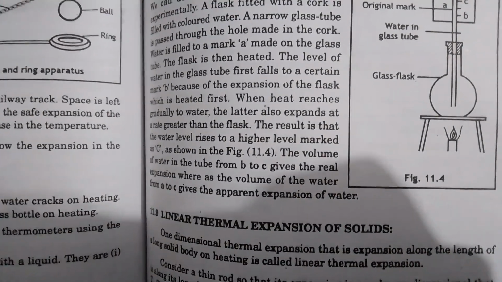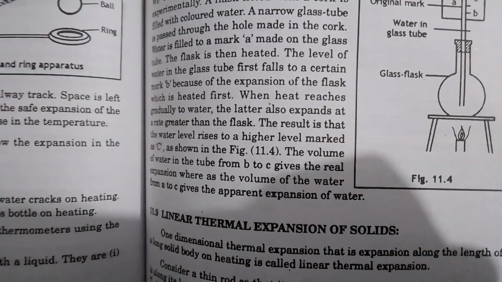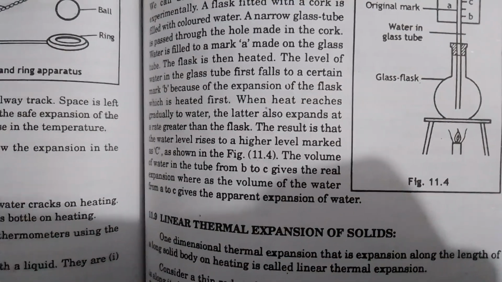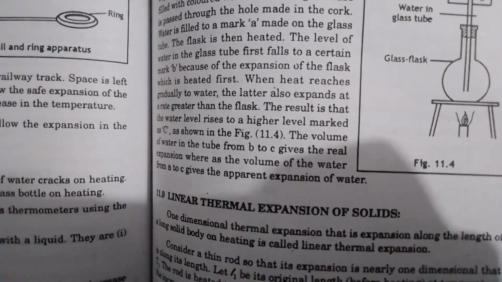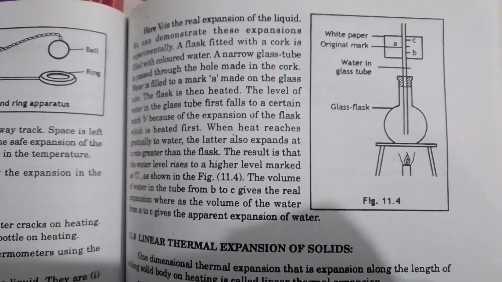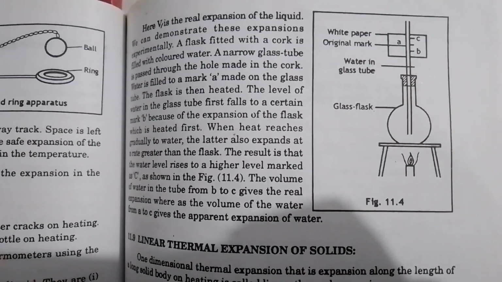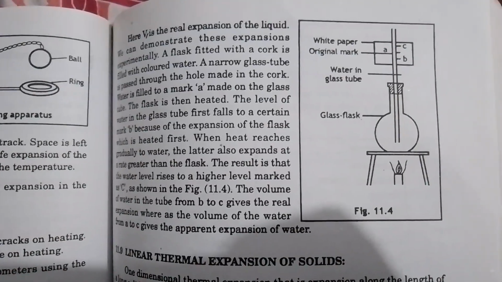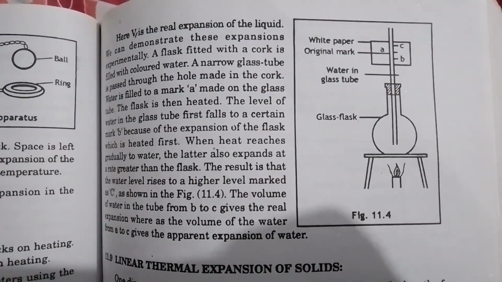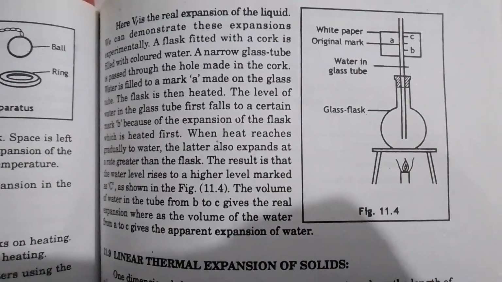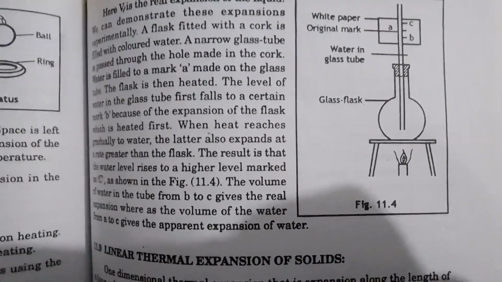The result is that the water level rises to a higher level marked at C as shown in the figure. The volume of water in the tube from B to C gives the real expansion, whereas the volume of water from A to C gives the apparent expansion of water.